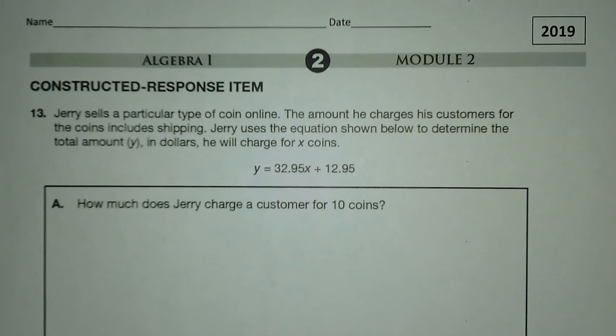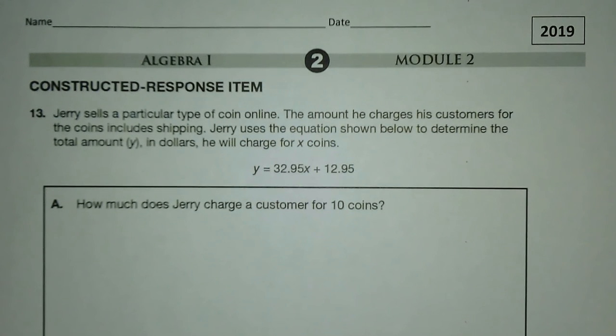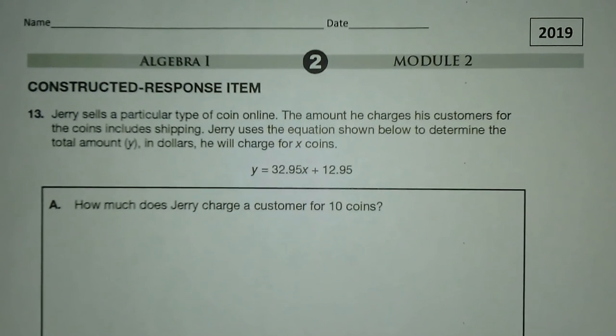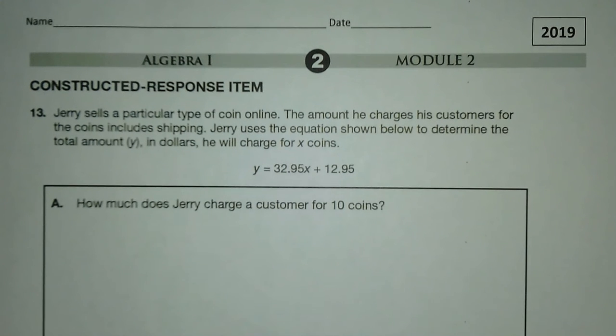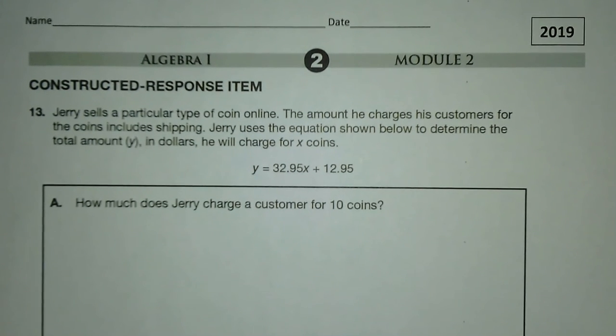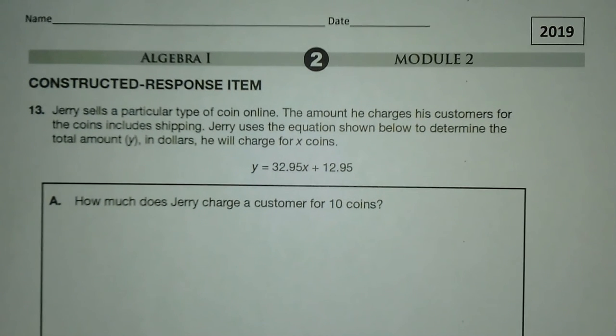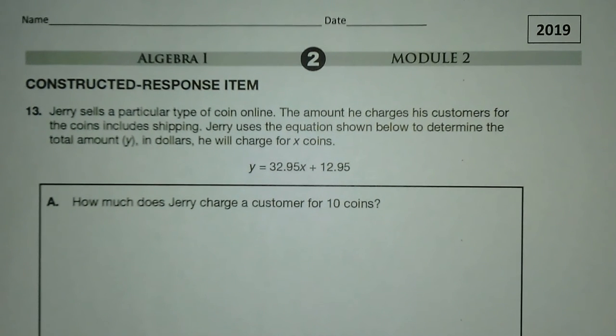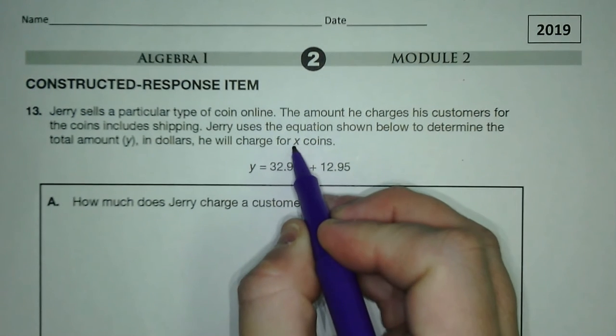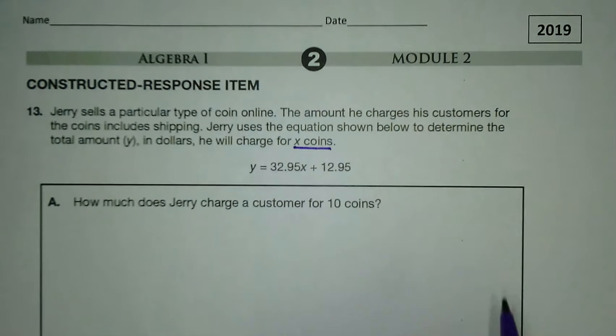Jerry sells a particular type of coin online. The amount he charges his customers for the coins includes shipping. As it should. Jerry uses the equation shown below to determine the total amount in dollars he will charge for x coins. Okay. x is the number of coins.